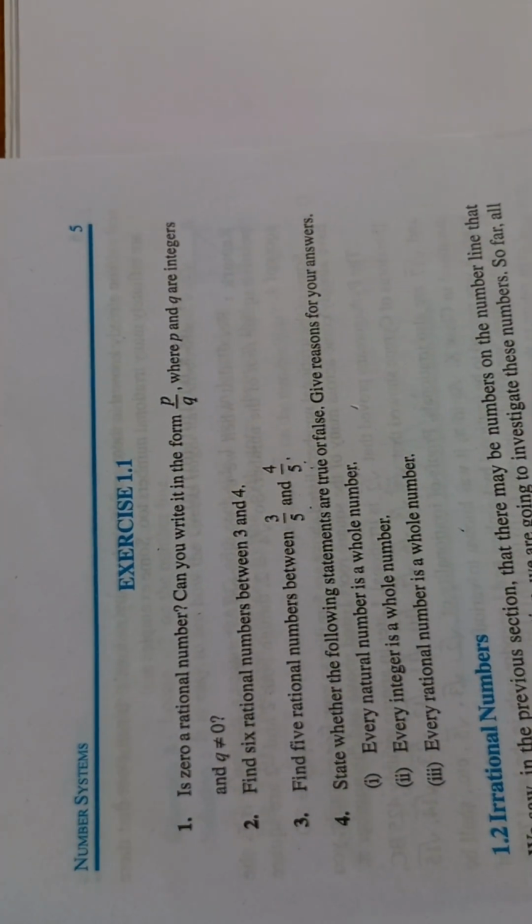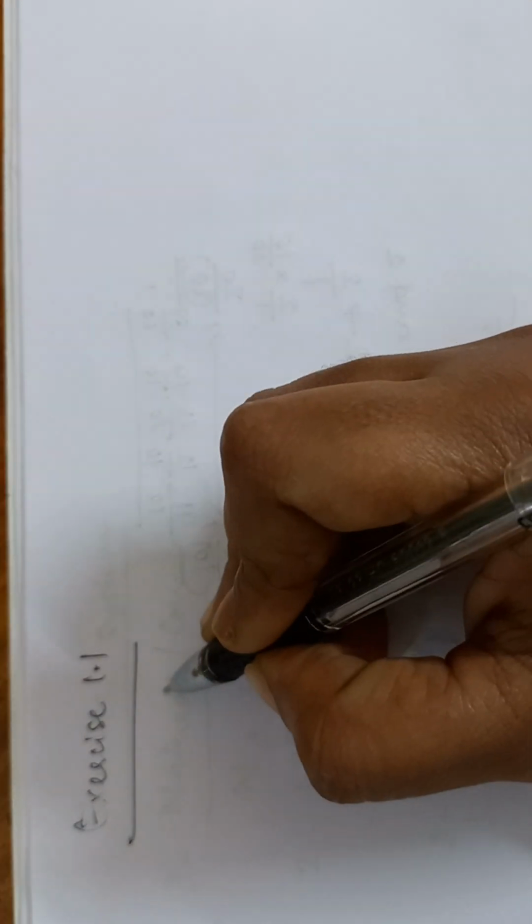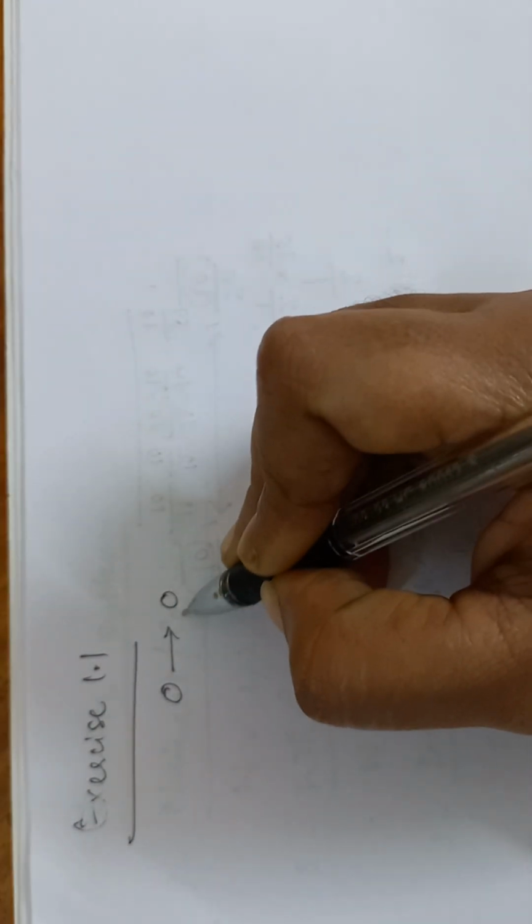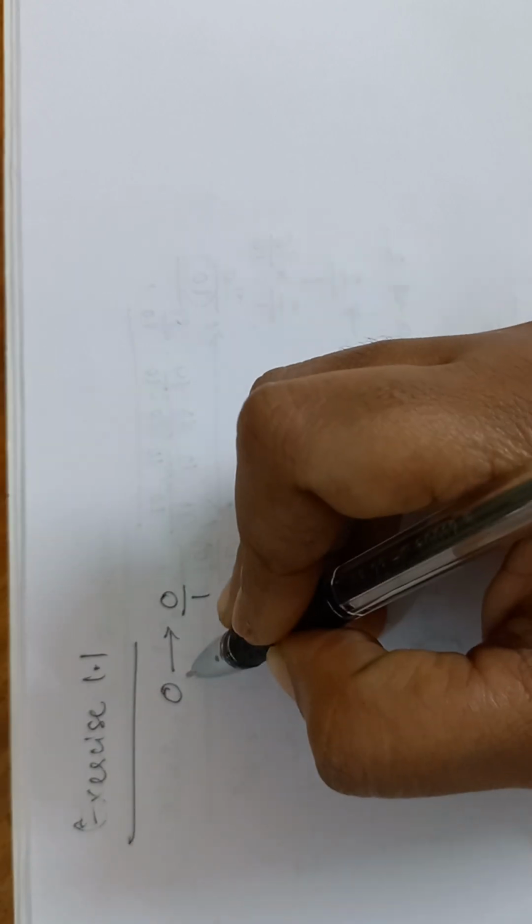First question, is 0 a rational number? Can we write it in the form p by q, where p and q are integers and q not equal to 0? I have already told you 0 can be written as 0 by 1, which is equal to 0, isn't it?